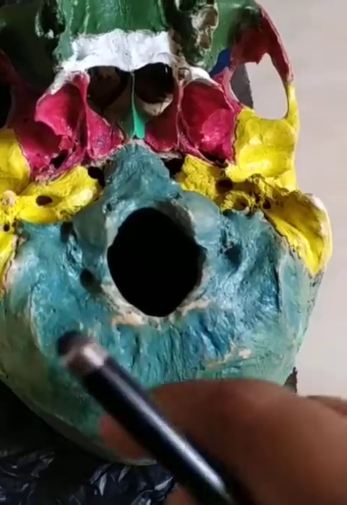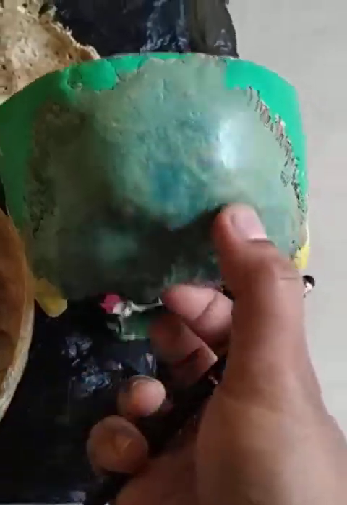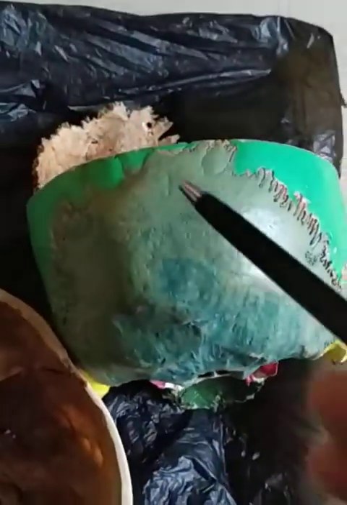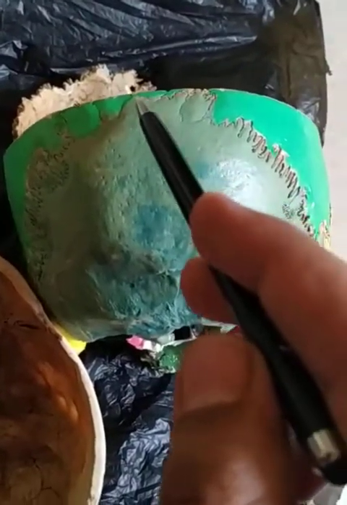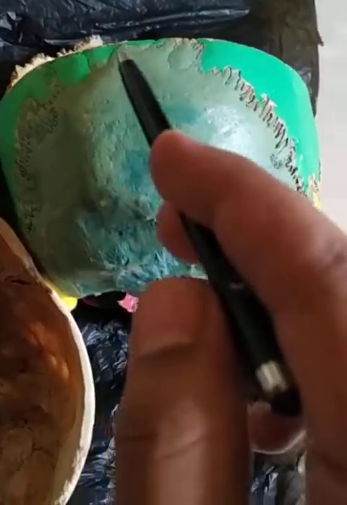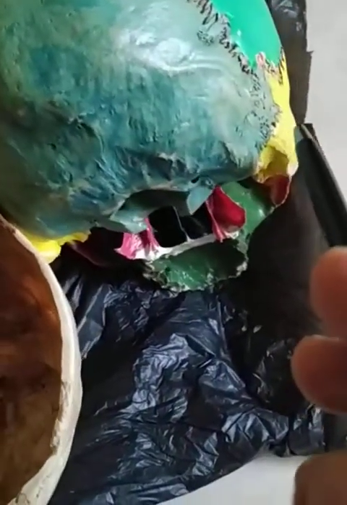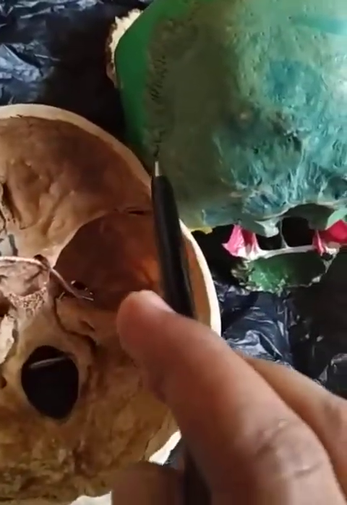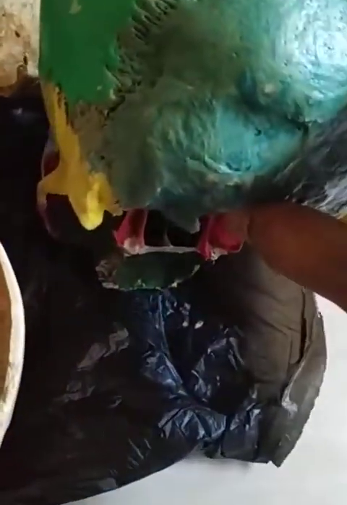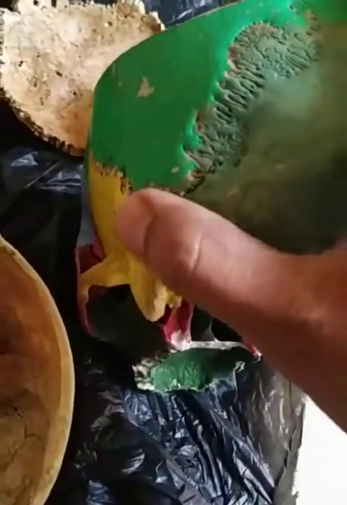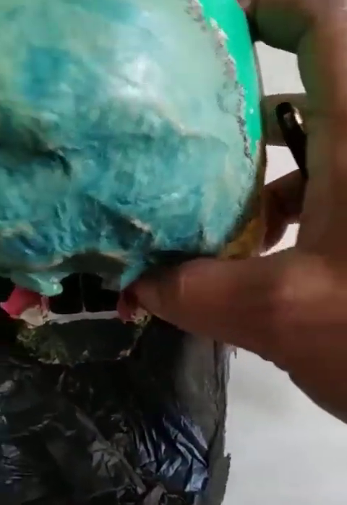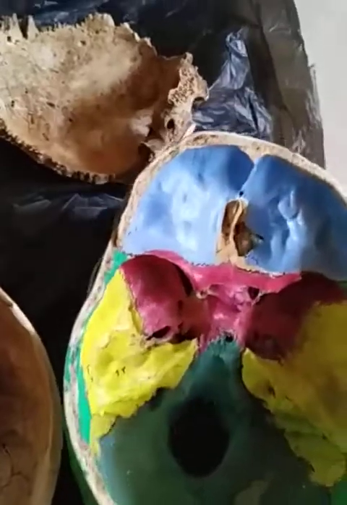Now we are going to discuss the angles of the occipital bone. If we observe from the posterior view, we can identify the superior angle, which is present between the two parietal bones and the occipital bone. There is the superior angle and two lateral angles, here and here. Here is the superior angle, a left side angle, and the right side angle. So we can identify three angles.